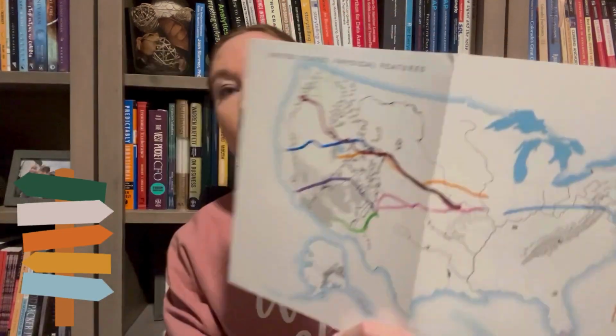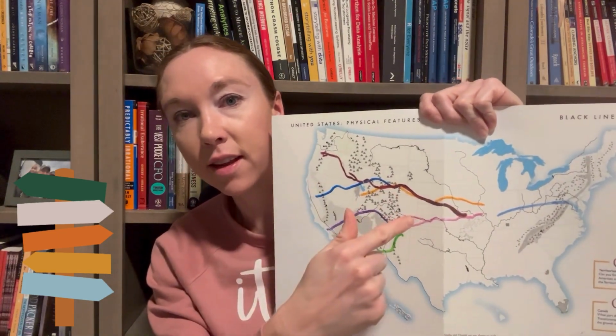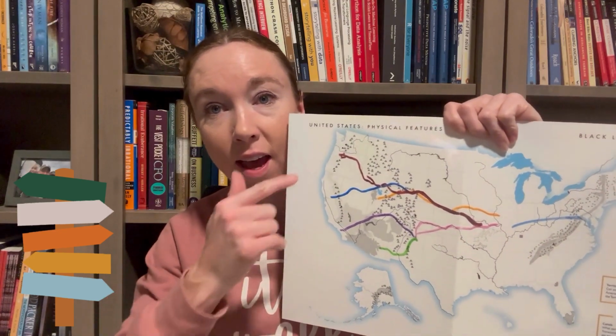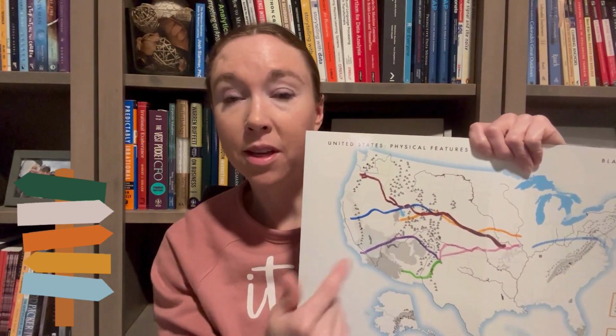So that is timeline this week. For geography this week, we're talking about trails. So on these maps I have for my kids, I'm going to highlight each of the trails in a different color just because I have little kids, and if I had them try to highlight each trail, they could, but it would just take some individual attention.